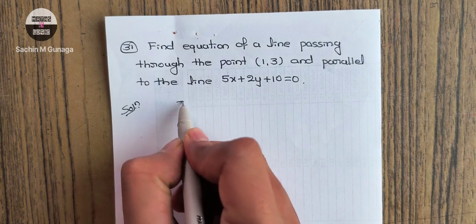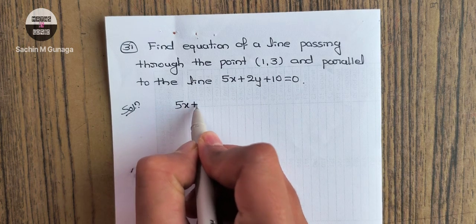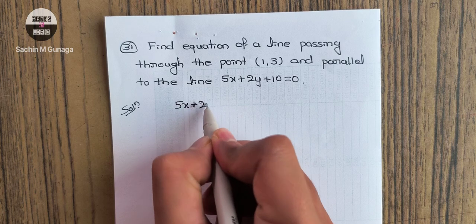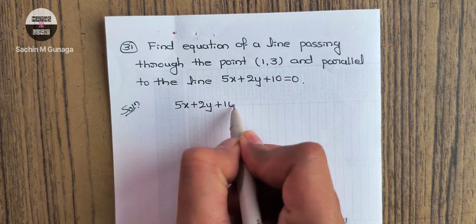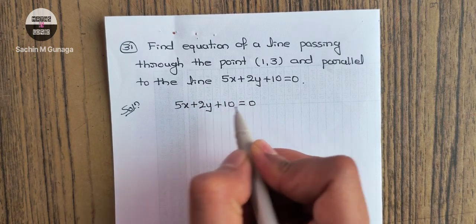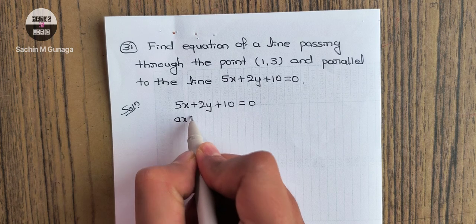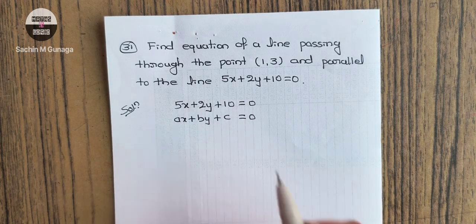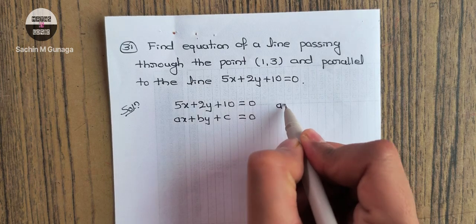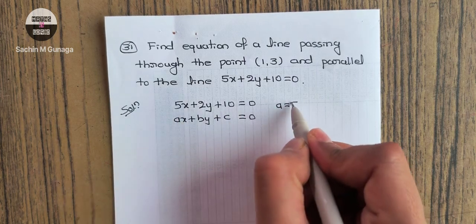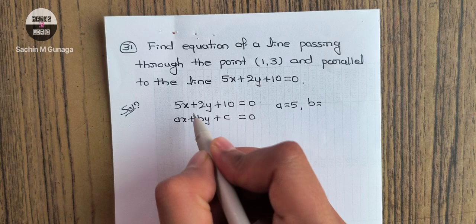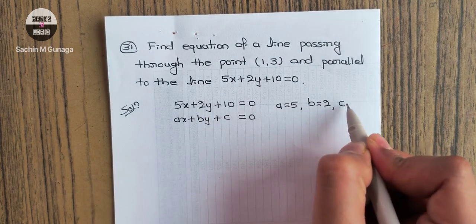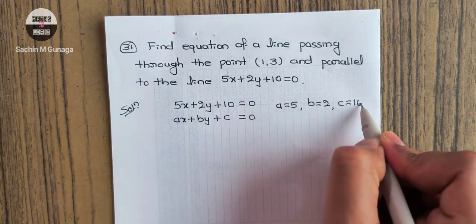Therefore in the solution write 5x plus 2y plus 10 is equal to 0. So it is of the form ax plus by plus c is equal to 0. So here the a value is 5, the b value is 2 and the c value is 10.